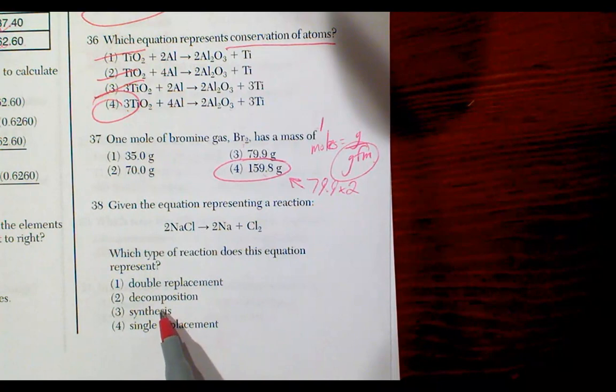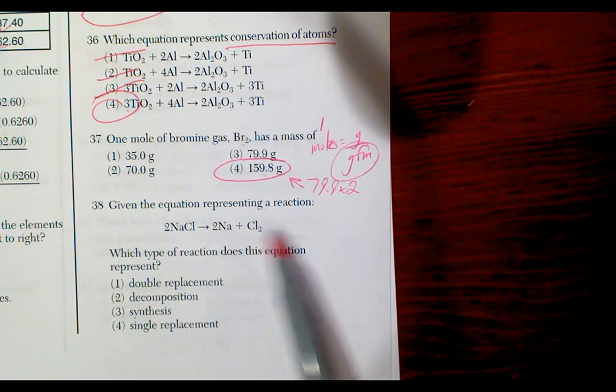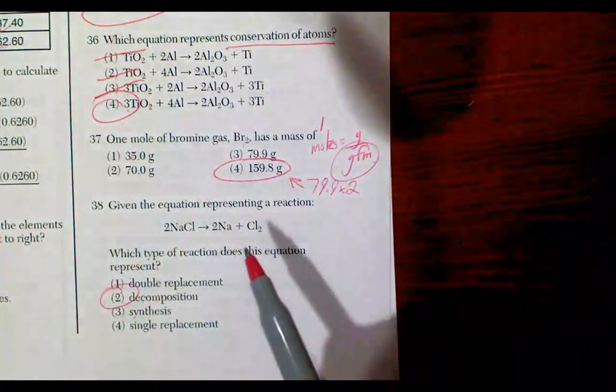Synthesis is when you're putting things together. That's not what's going on here. Decomposition is when you're breaking them apart. That's exactly what's going on here. That's going to be our answer.